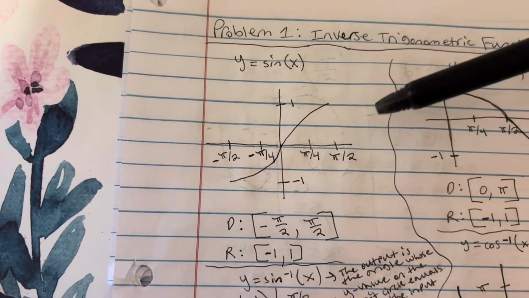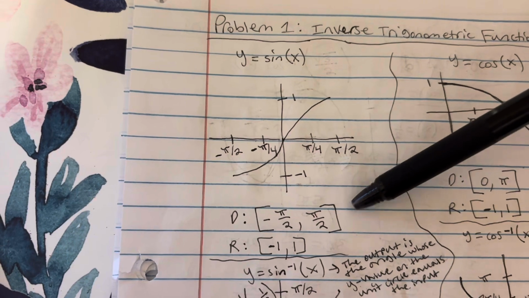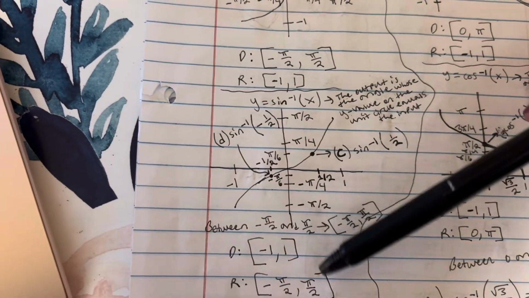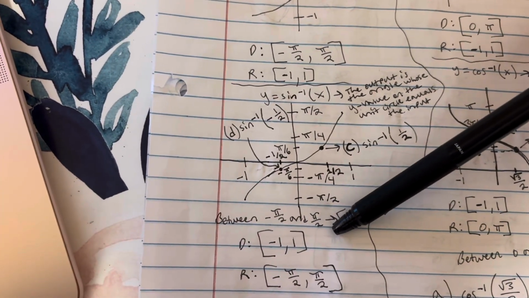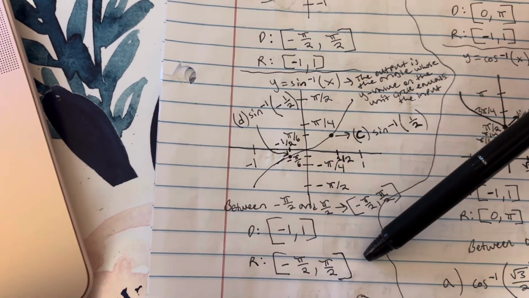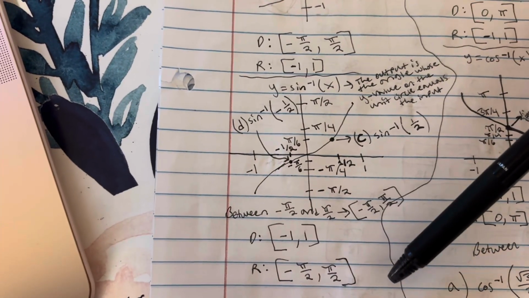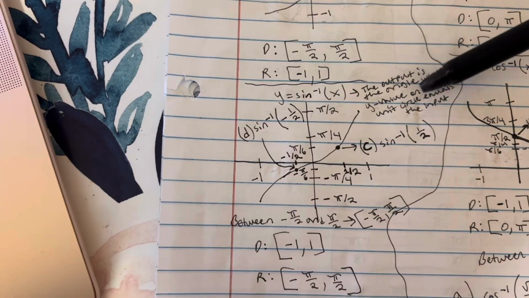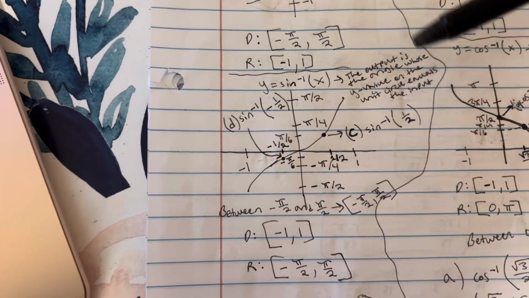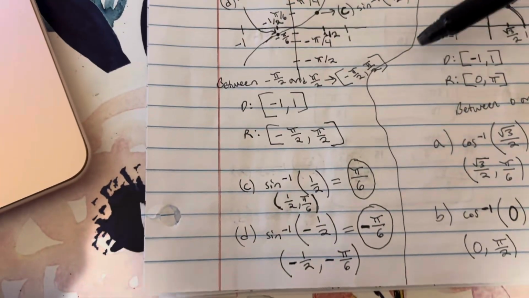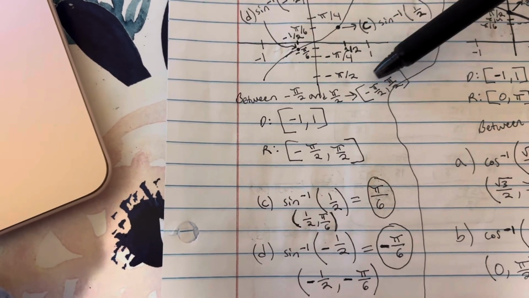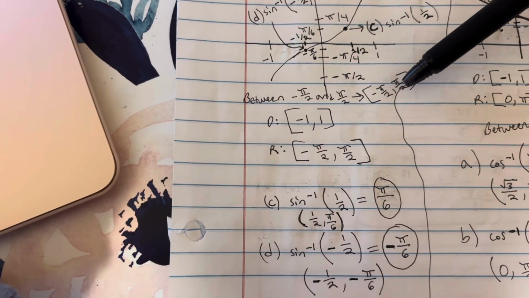Here's a typical y equals sine of x. The domain is [-pi over 2, pi over 2], and the range is [-1, 1]. But within our inverse, it's just flipped. [-1, 1] is the domain. [-pi over 2, pi over 2] is the range. And so we can see that the output is the angle whose y value on the unit circle equals the input. Looking at the examples, again, we have to be mindful that we are restricted to the range [-pi over 2, pi over 2].